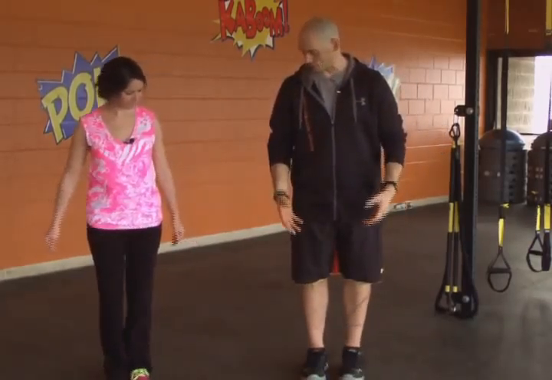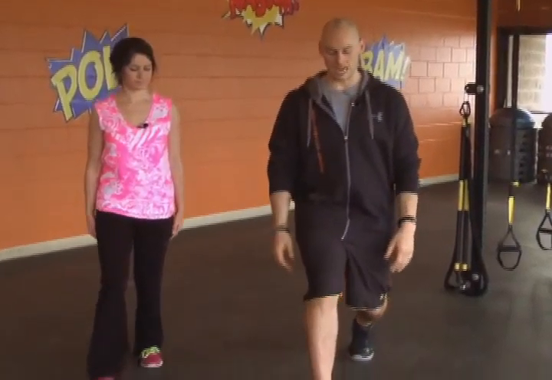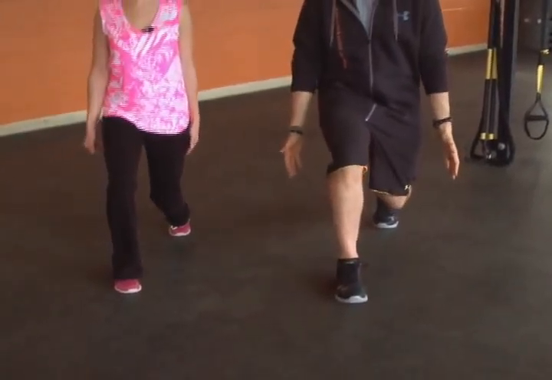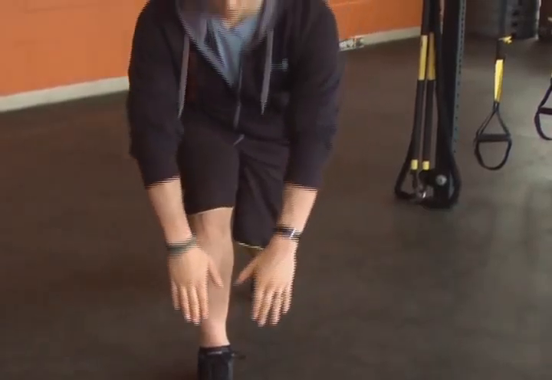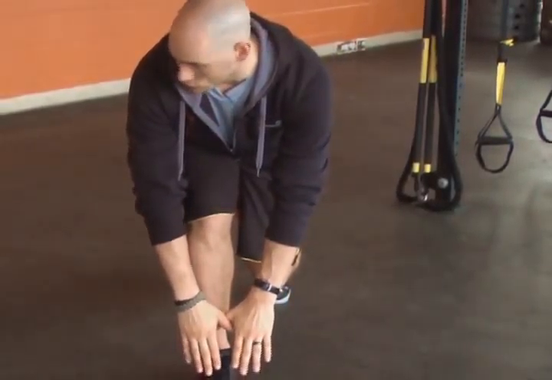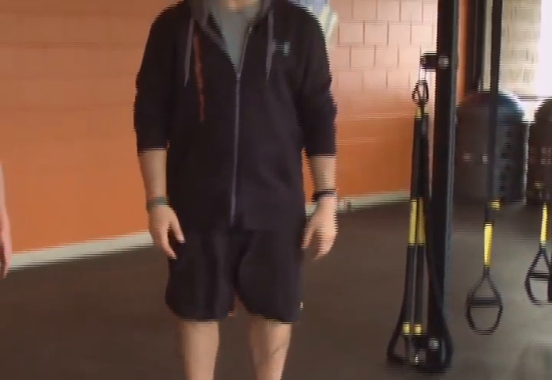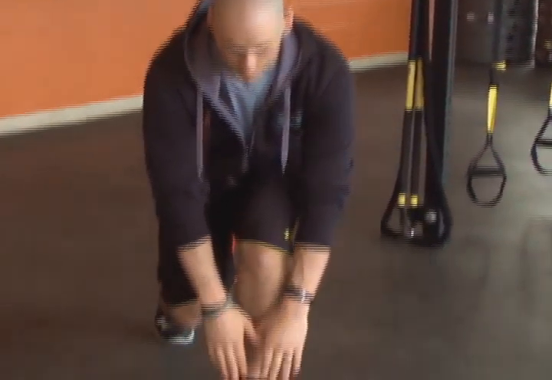Our basic lunge pattern is going to go into a forward lunge, and depth is up to you. Find whatever range is comfortable. If you want to go low, great. If you want to stay high, that's fine too. Then we're going to reach forward as far as we can towards the toe. If you don't touch it, that's fine. Then coming back, and then left foot forward, touch the toe, and come back.